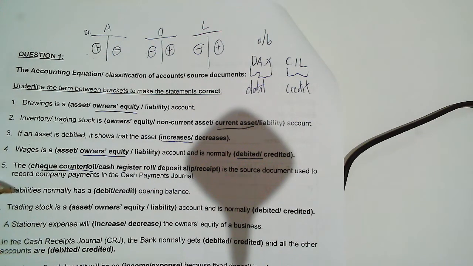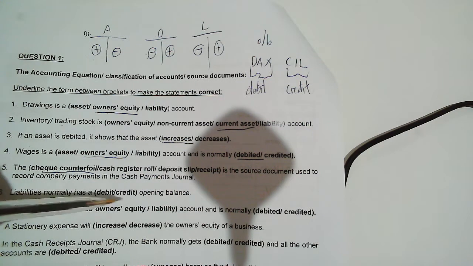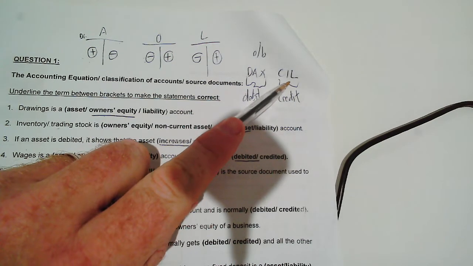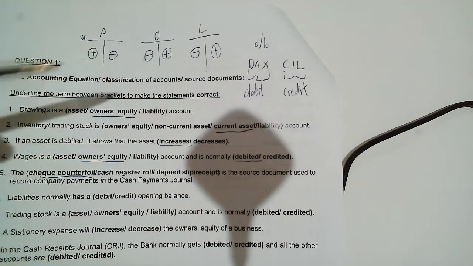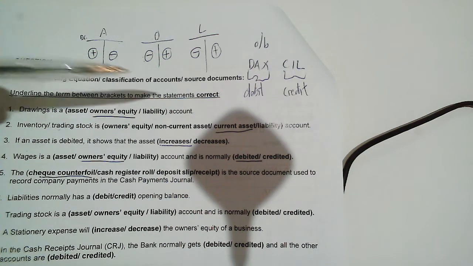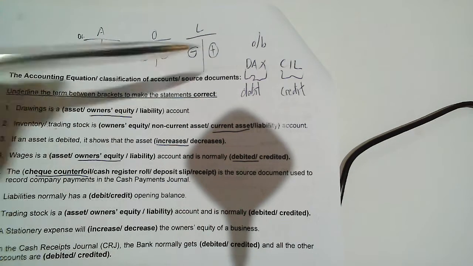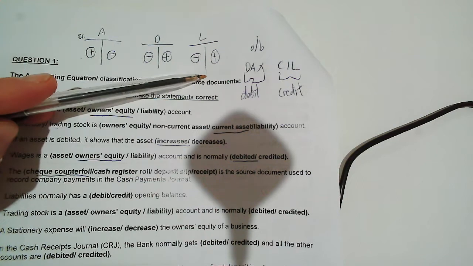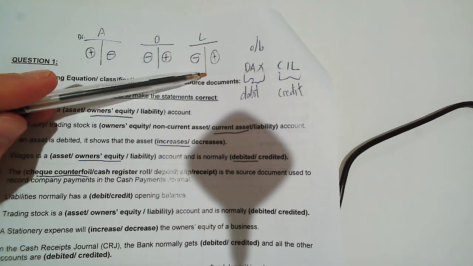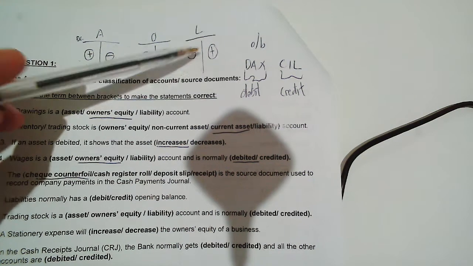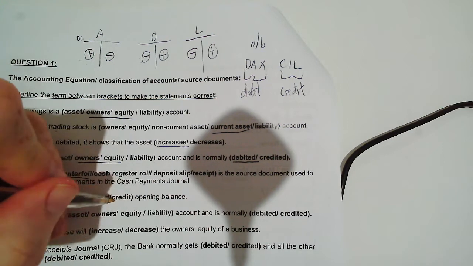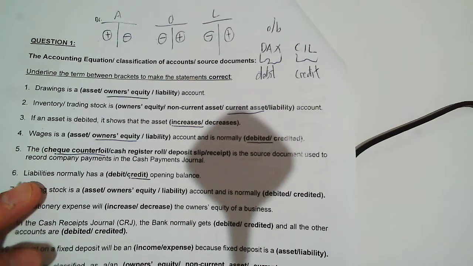Okay, number 6, liabilities normally has a what opening balance? If you look, DEALER tells you L, liabilities, has a credit opening balance. The other way that you can look at it, is also to say assets and liabilities, wherever the plus is, there the opening balance will be. So that's another way to see that it is on the credit side. Alright, so I'm going to write credit there.